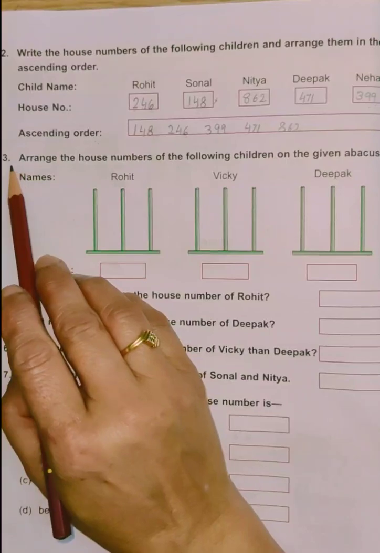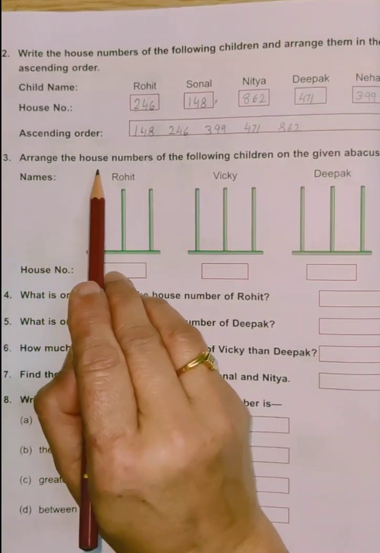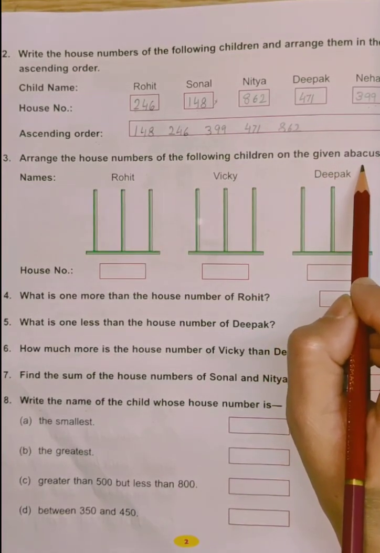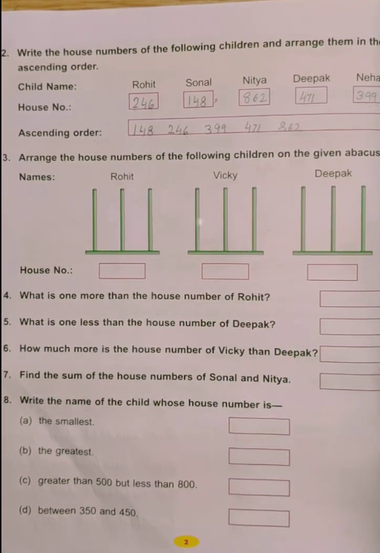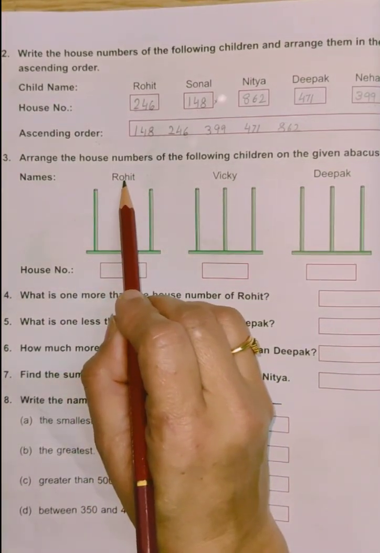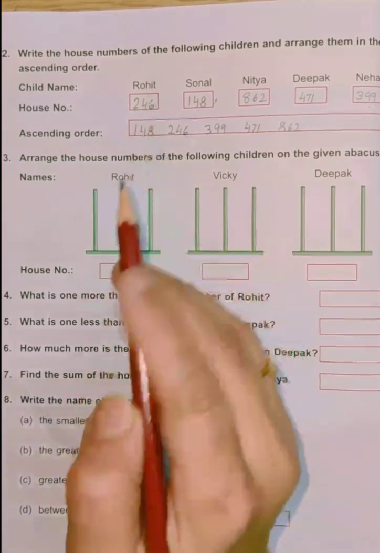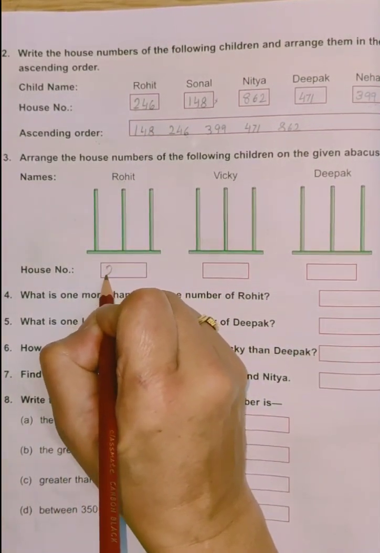Let's go to the third question. Arrange the house numbers of the following children on the given abacus. Again children, you know how to do abacus. Let's do. Rohit. Now what is Rohit's house number? It is 246. Let's write here 246.